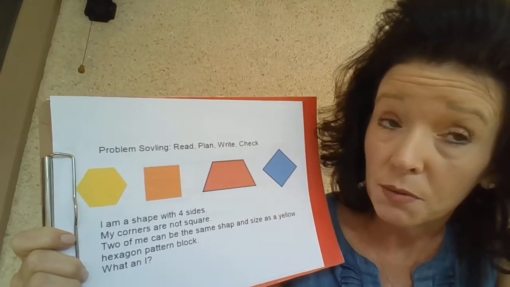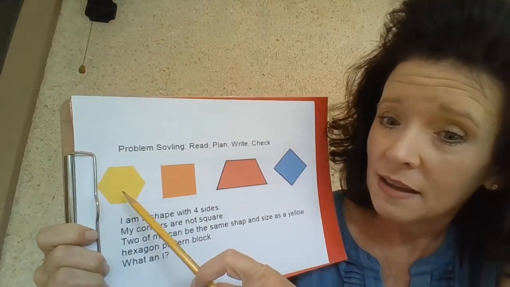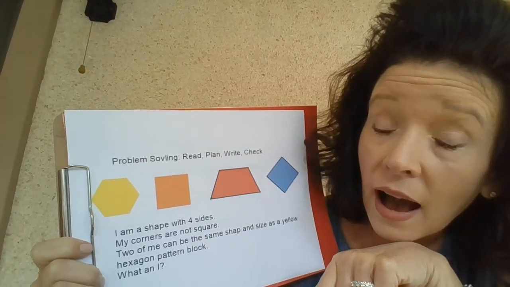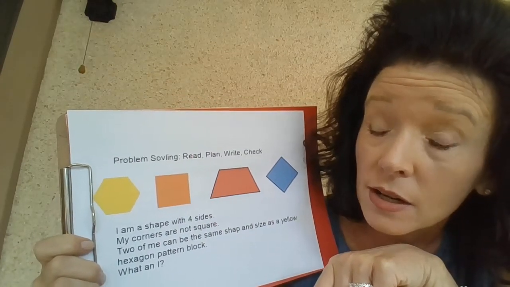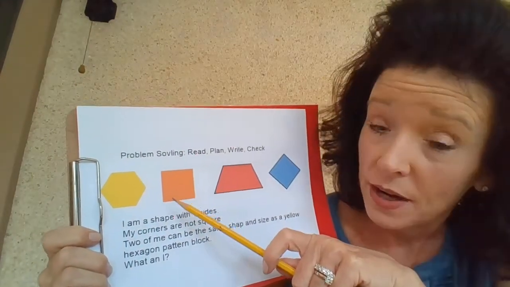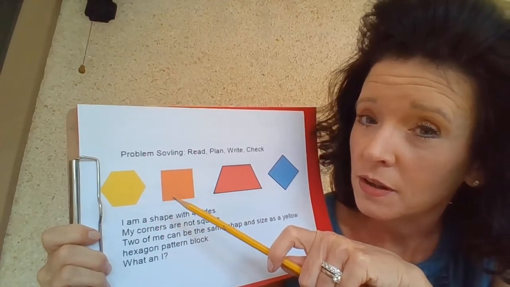Let's go back and see if we can remember our sides. Our hexagon, how many sides? 6, exactly. How many corners does a hexagon have? 6 as well. Our square, 4 sides. And how many corners? 4.